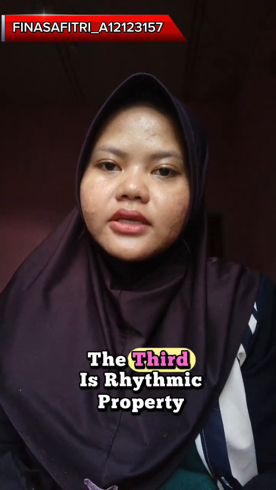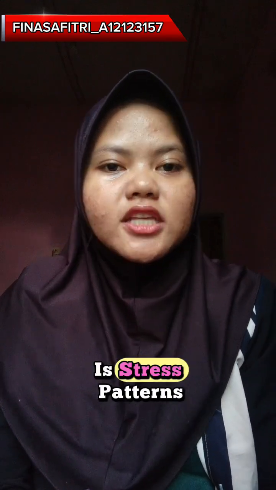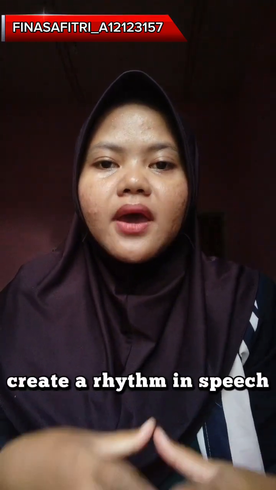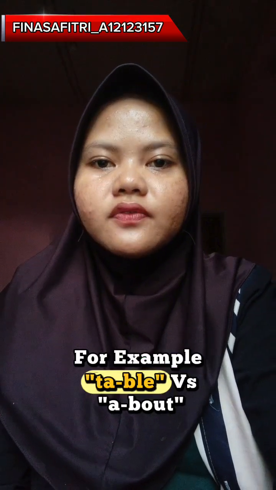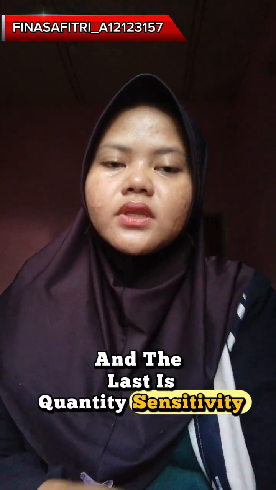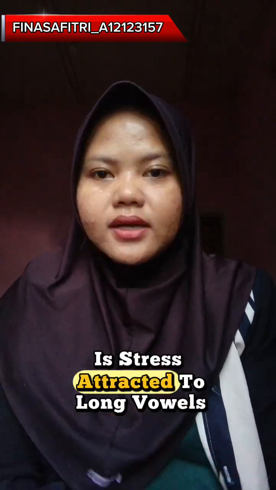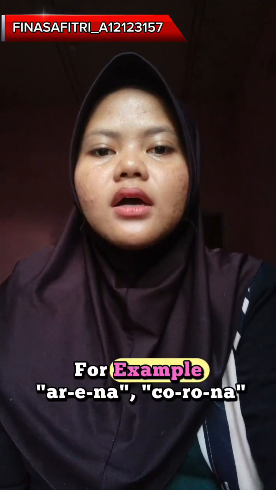The third is rhythmic property. Stress patterns create a rhythm in speech. For example, table versus about. And the last is quantity sensitivity, where stress is attracted to long vowels and diphthongs. For example, arena, corona.